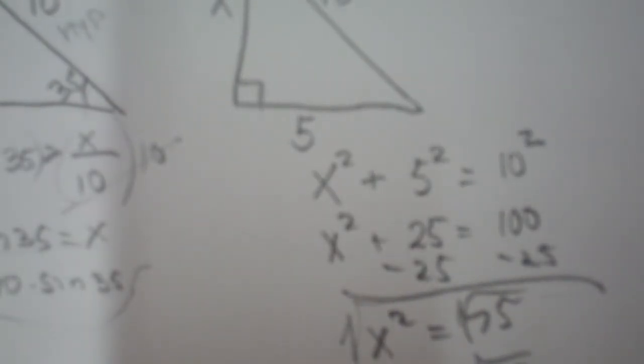This breaks into a 3 and a 25. This 25 breaks into a 5 and a 5. And we end up with x is equal to the square root of 3 times 5 times 5. There's a pair of 5, so we pull that out. X is equal to 5 radical 3. That's the answer in simplest radical form. You could type this into the calculator to get the answer to the nearest tenth.